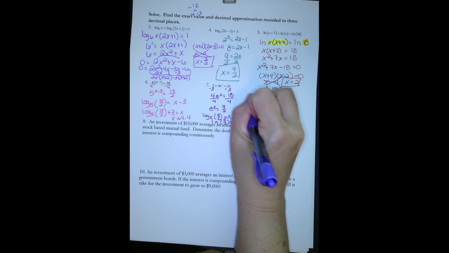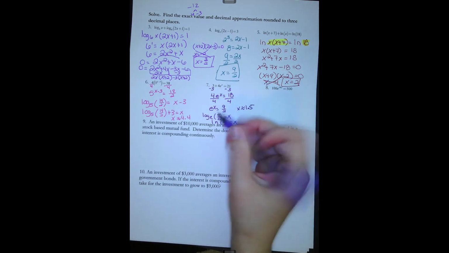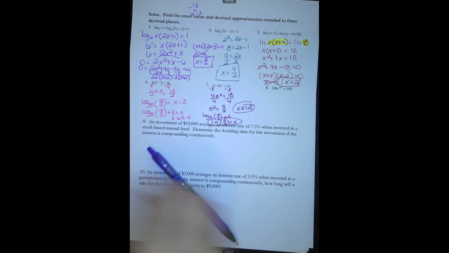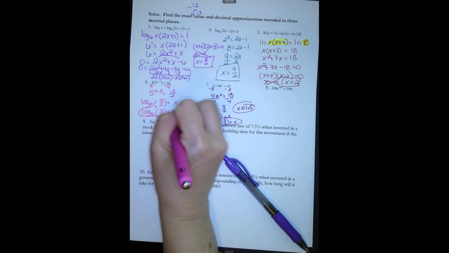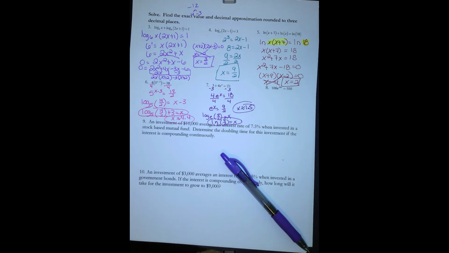So x is approximately 1.5. And we have our exact answer and we have our approximate answer. I forgot to circle them. So this would be our exact answer and that one is our approximate answer.